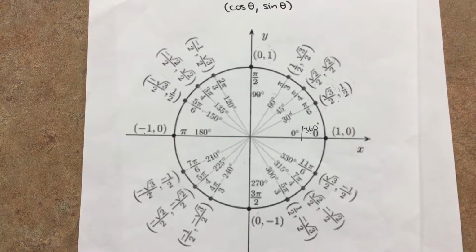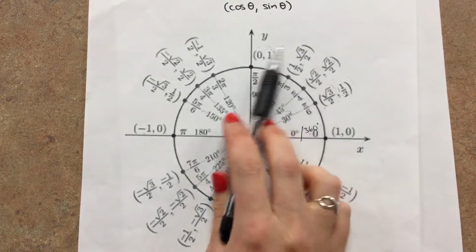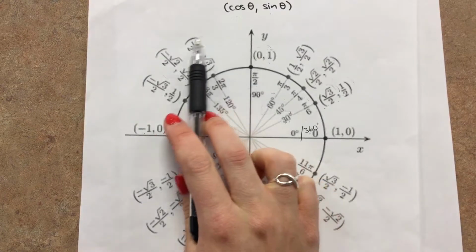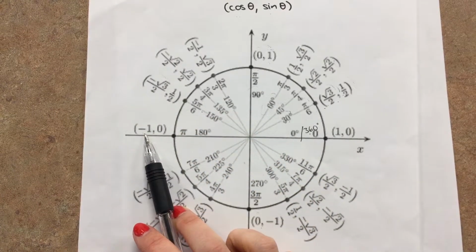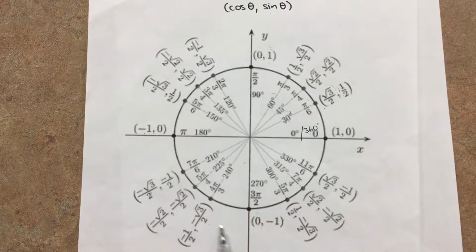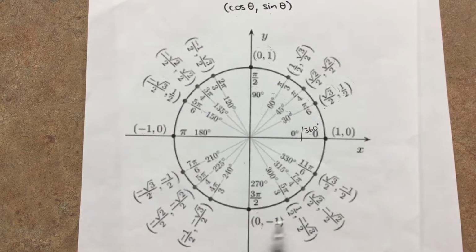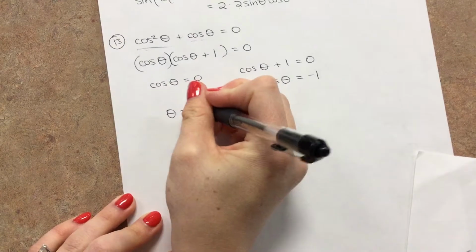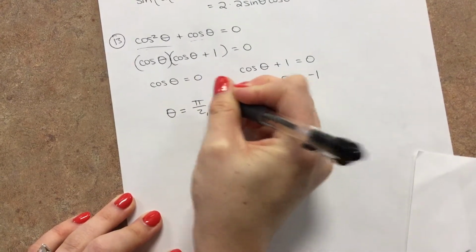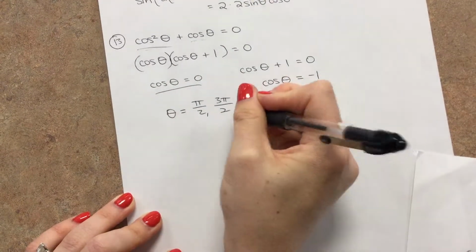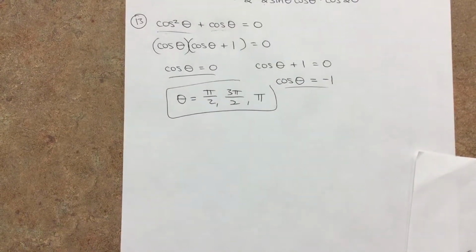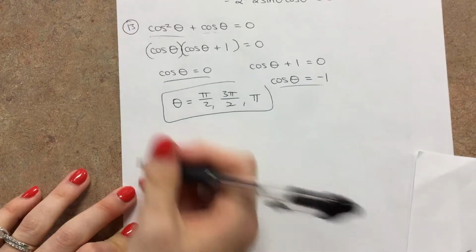And I specifically told you to give me radians rather than degrees. So if we look around, here's 0. That's my first answer, so that would be pi over 2. Keep going. Here's -1, so that would be pi. Here's another 0, so that would be 3 pi over 2, and that's it. So if I'm looking at my x values for 0 or -1, I had pi over 2 and 3 pi over 2 give me a value of 0, and then pi gave me a value of -1. So I'm putting that in radians just because I told you to give the answers in radians.